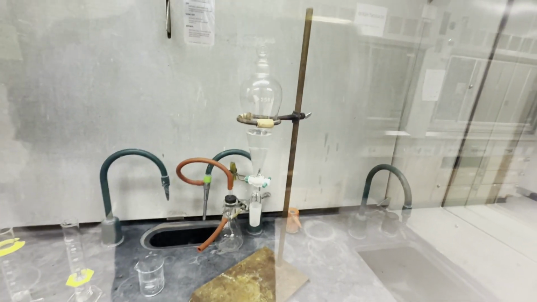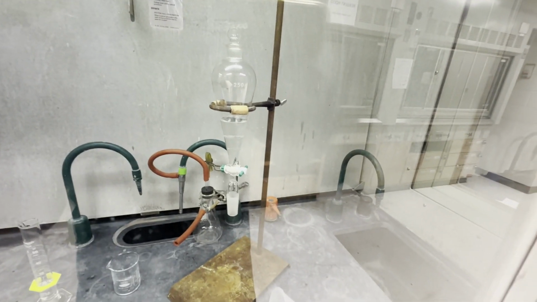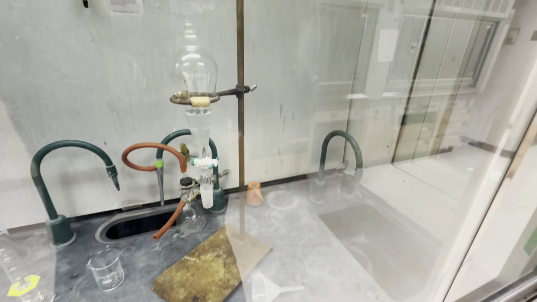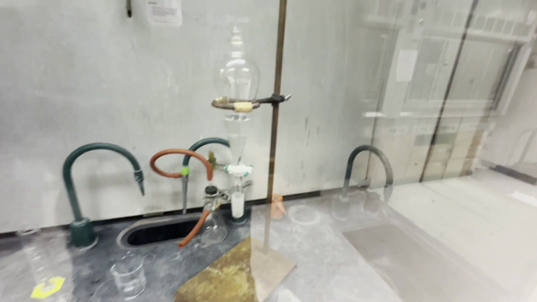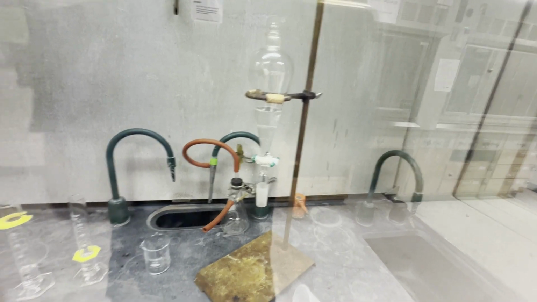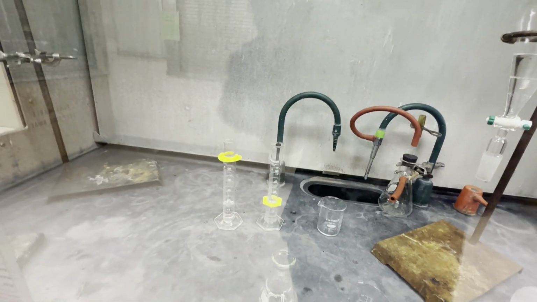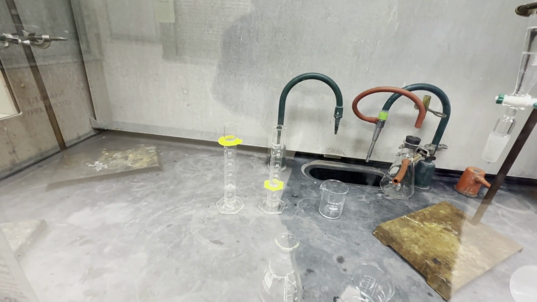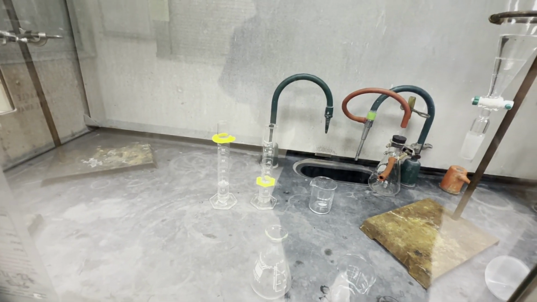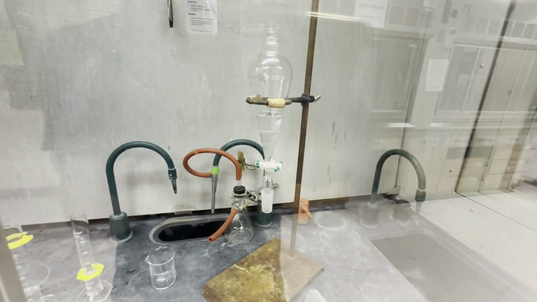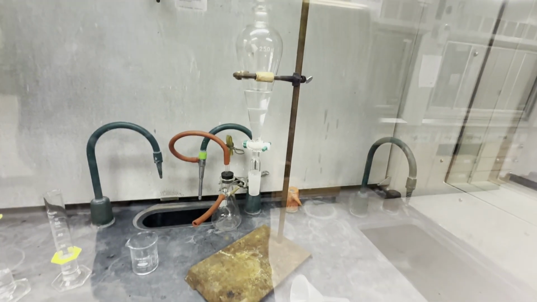Note that you have to take off the stopcock to do this, or else there's no incoming air to push it out of the SEP funnel. And I've prepared 2 other graduated cylinders with 15 mils of DCM each, which I'll use to extract 2 more times out of the sodium hydroxide solution.